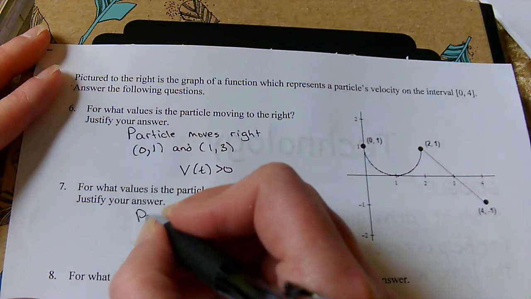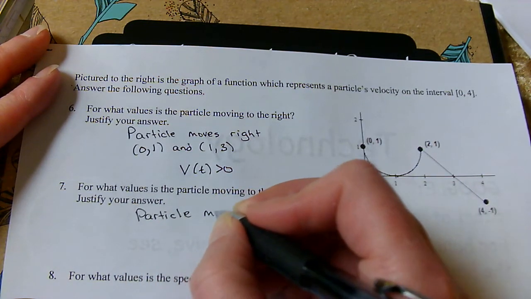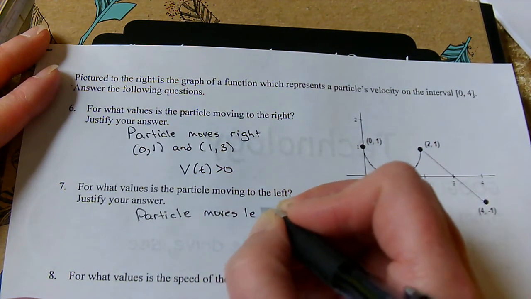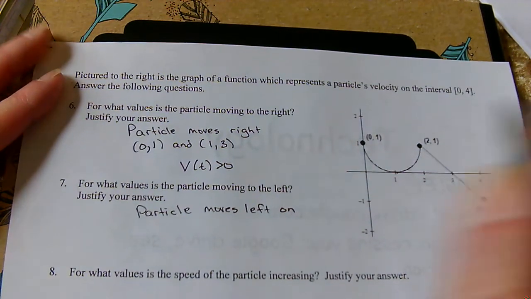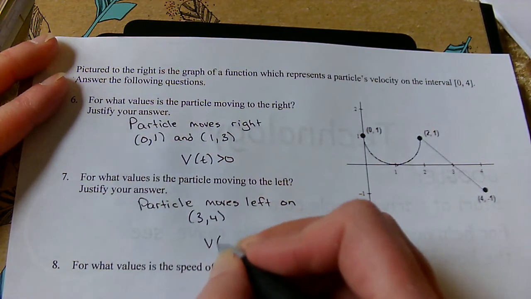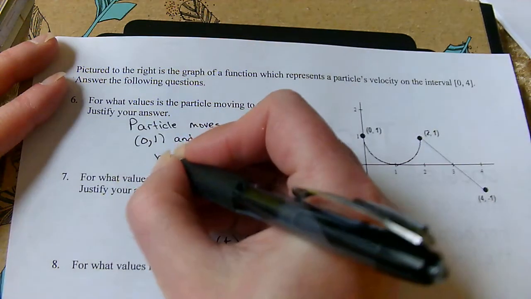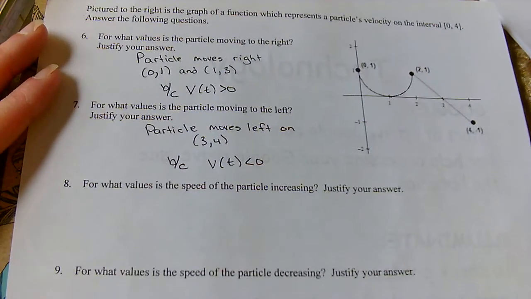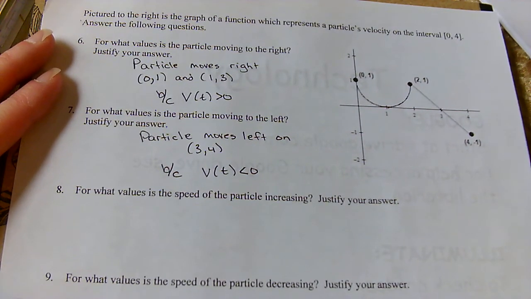The particle is moving left when the velocity is negative. So that would be when we're below the x-axis, so from 3 to 4. And that's when the velocity is less than 0. Forgot to put the because. For what values is the speed increasing?